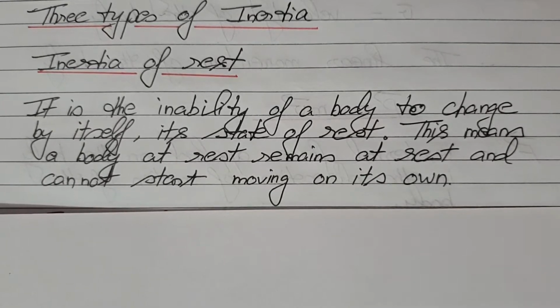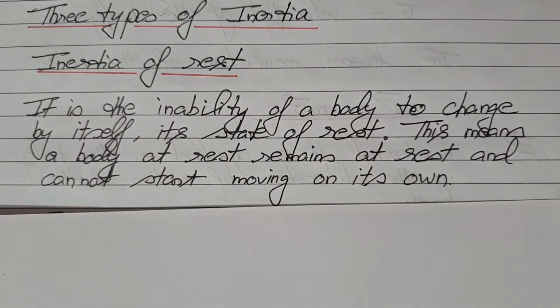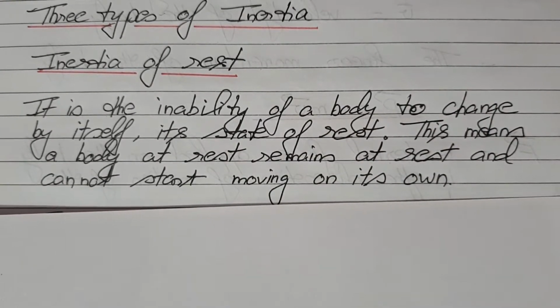As an example, when a bus or a train starts suddenly, the passengers sitting inside tend to fall backward. Why? This is because the lower part of the body starts moving with the bus or train, but the upper part tries to remain at rest due to inertia of rest.